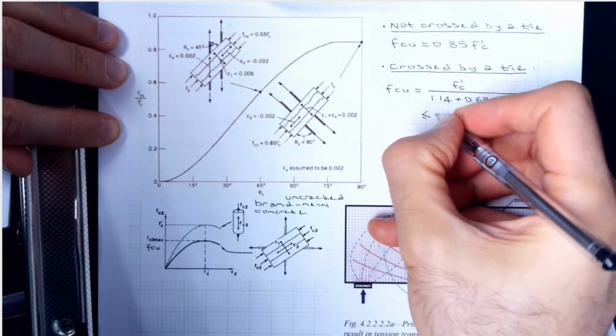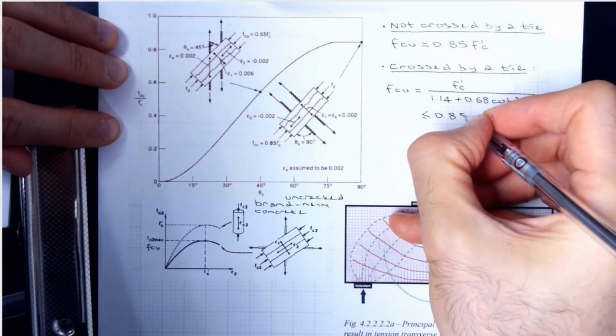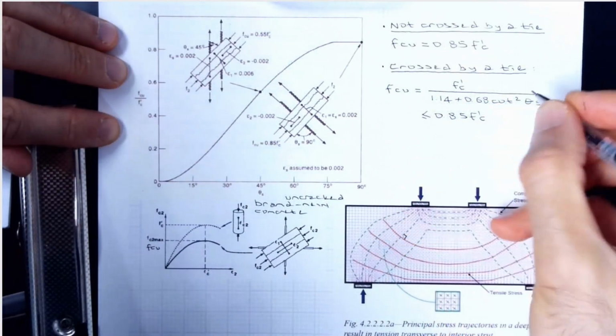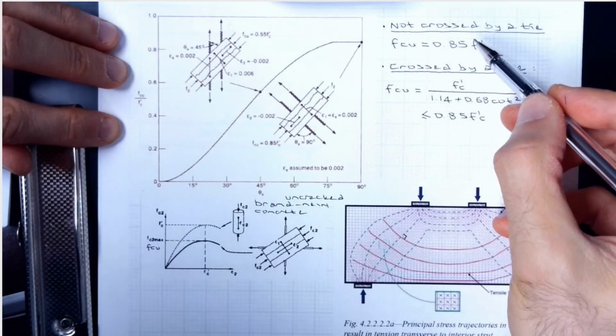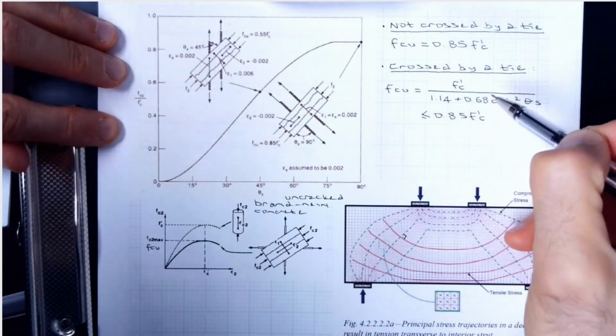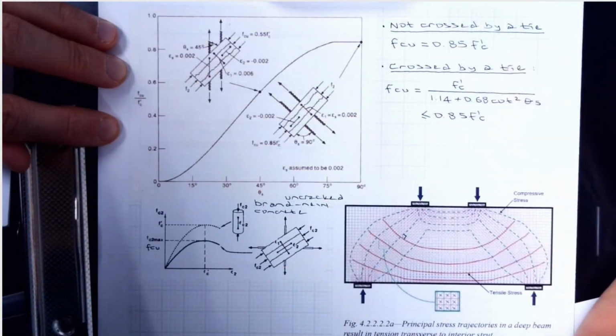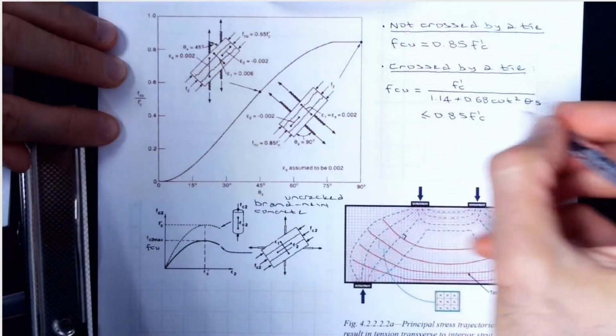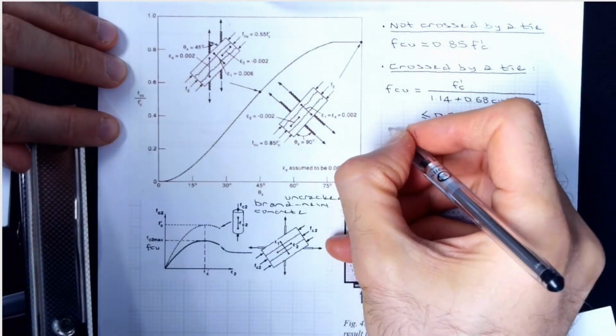And of course this has to be less than 0.85 f'c. This is the worst situation, so the best case is 0.85. This has to be smaller than that. It cannot exceed that under any circumstances. So this is the simplified equation.